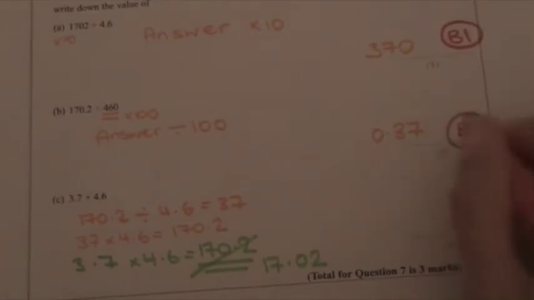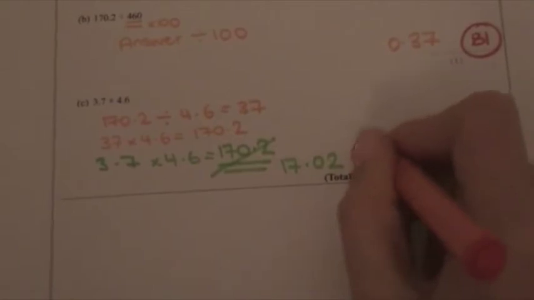Question 7, mark scheme. So these 3 are all 1 markers. So you get a working mark for seeing 370. The examiner gives you a mark for seeing 0.37, so another working mark. And for 17.02 for the last one. 3 marks in total for question 7.